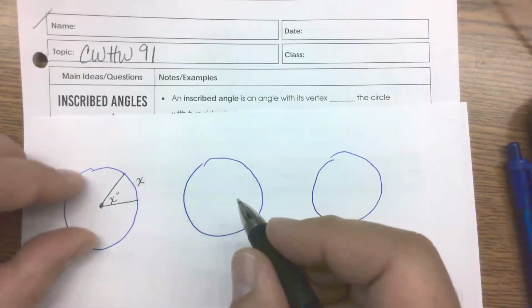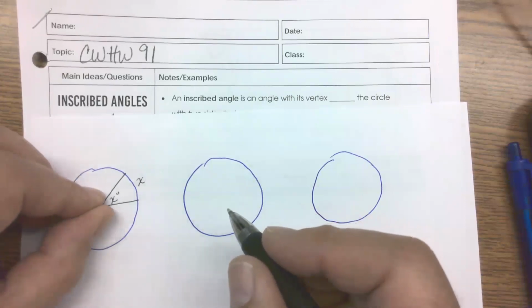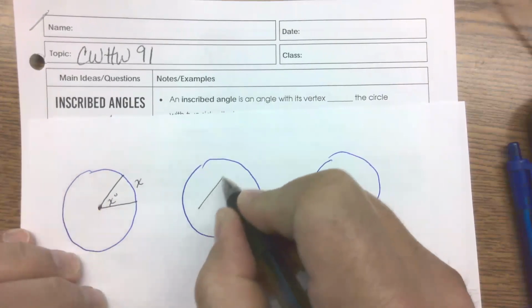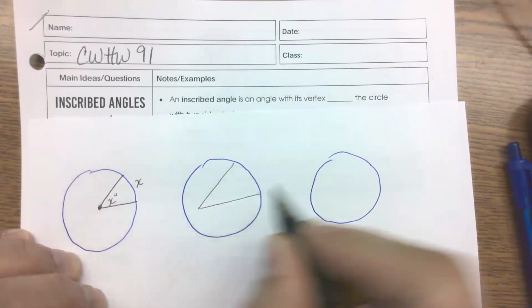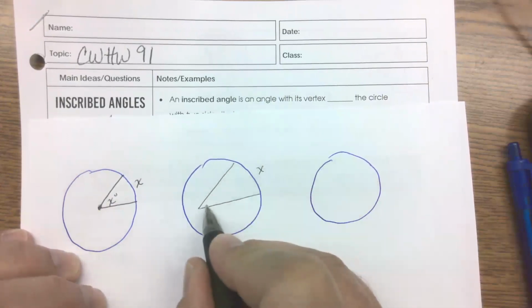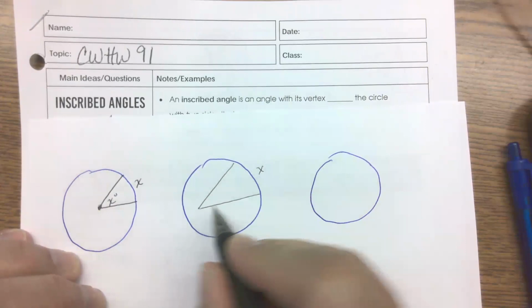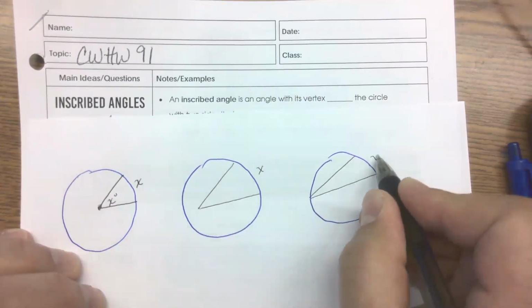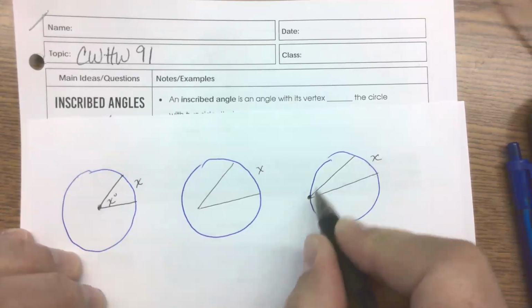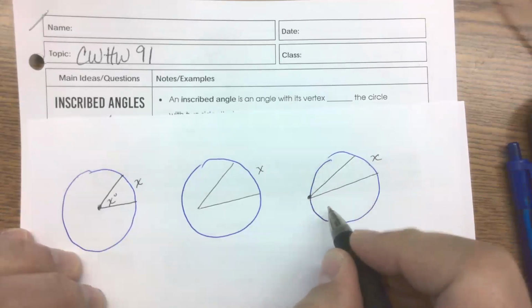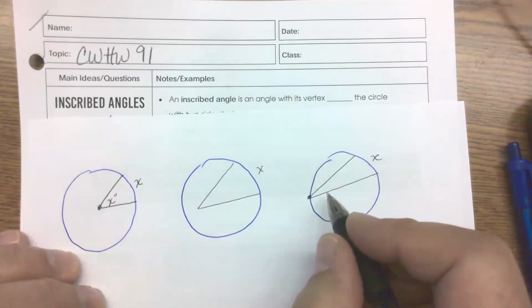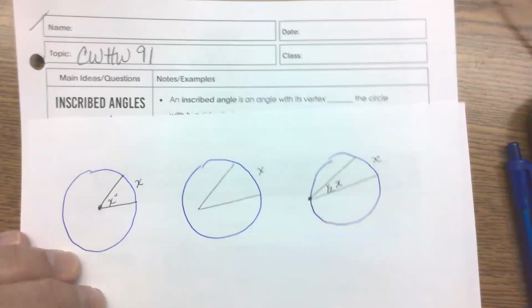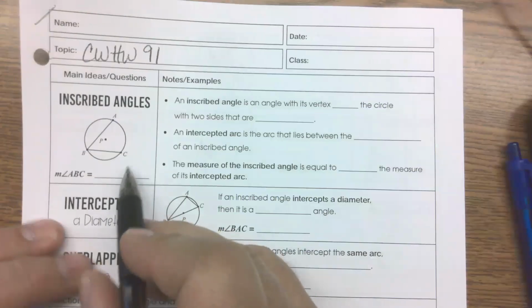Well, today what we're going to do is pinch this vertex and pull it back. As you can see it pulling back, if this were still X, this angle is getting smaller as we pull it back. And when we pull it all the way back to here, so that it snaps to the outer part of the circle, it's gotten smaller still. It turns out that it becomes half as big as it was over here. And this is called an inscribed angle.